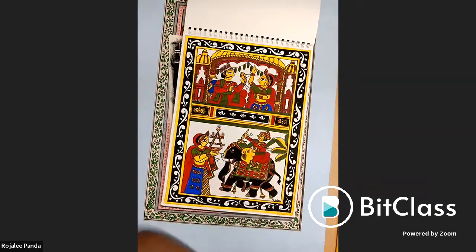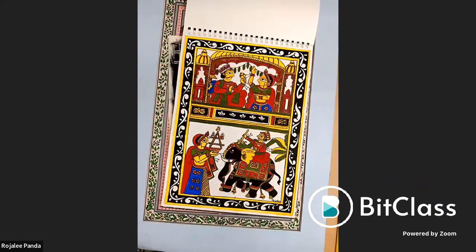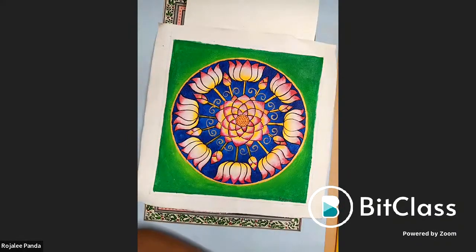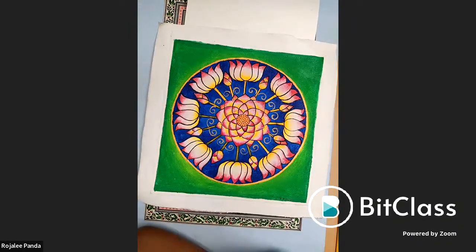And other than this, we have the beautiful Pichwai painting from Rajasthan. In Rajasthani Pichwai painting, you can find the composition of lotus like this. Pichh means backside and wai means hanging. If you go to Nathdwara in Rajasthan, you can find the Srinathji temple. Behind the Srinathji idol, you can find a cotton fabric hanging.